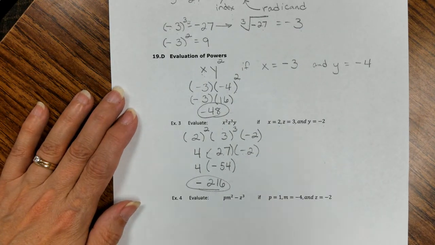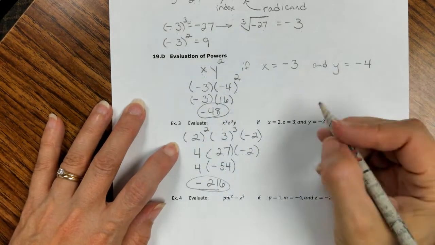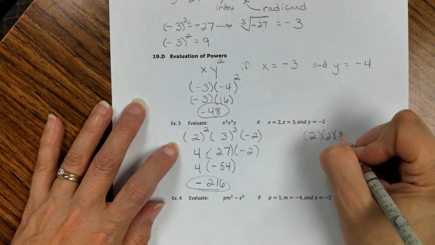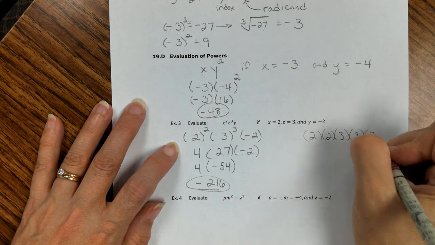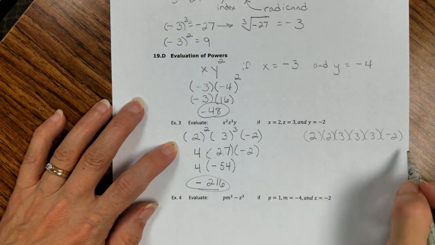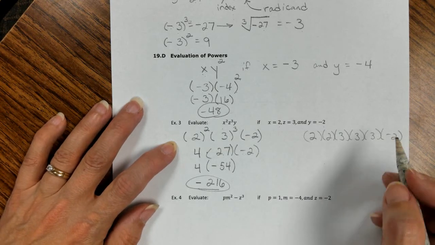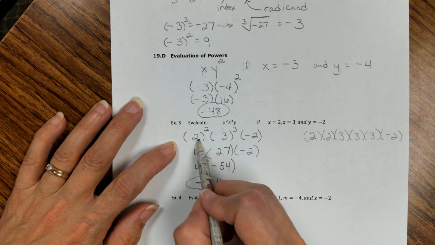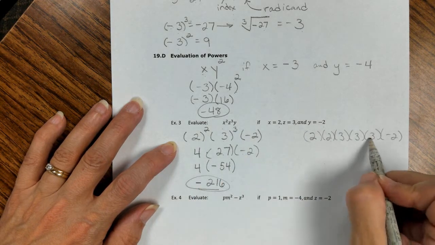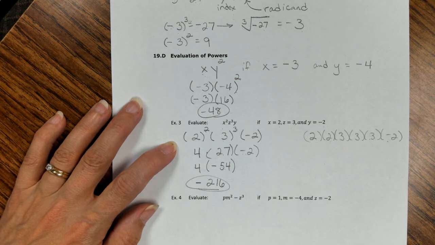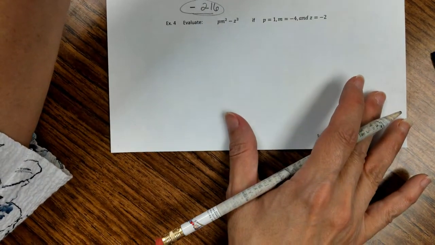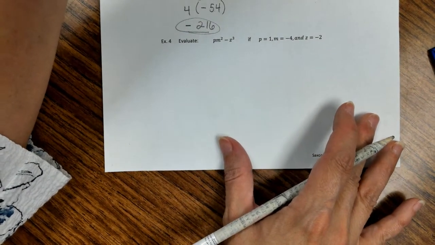Okay, so again, the alternative, we could have written 2 times 2 times 3 times 3 times 3 times -2. You're welcome to do that. It is going to take a little more space in your boxes, but that is what these mean. 2 is being used as a factor twice. 3 is being used as a factor 3 times, and then -2. You'll get the same result no matter which way you write it, as long as you multiply correctly.